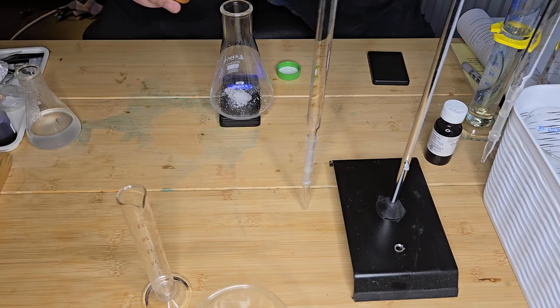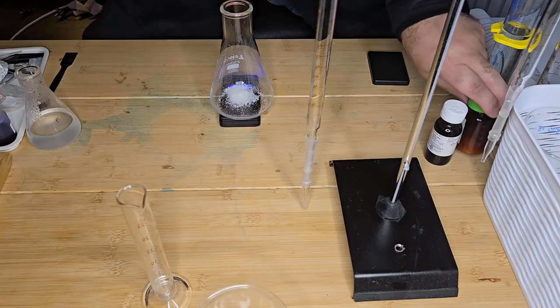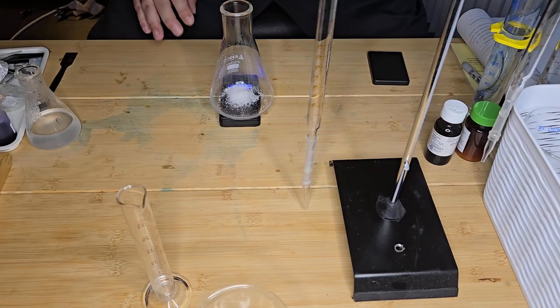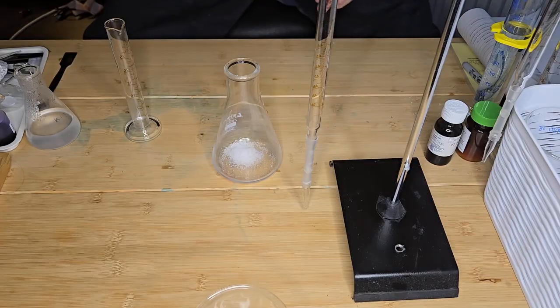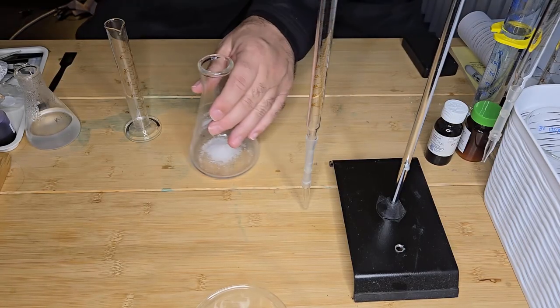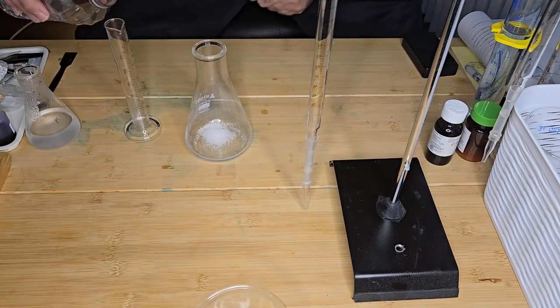And then I'm going to add 25 mLs of water to dissolve. Okay, I've got 2 grams of potassium iodide, and I'm going to add 25 mLs of water to dissolve.